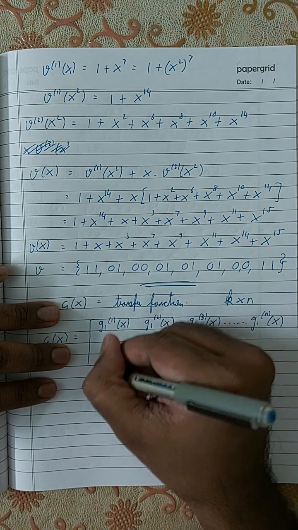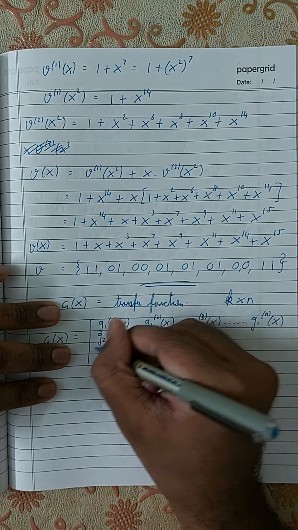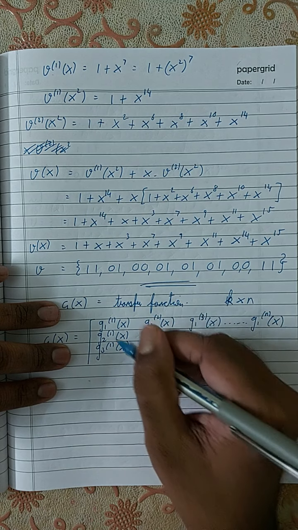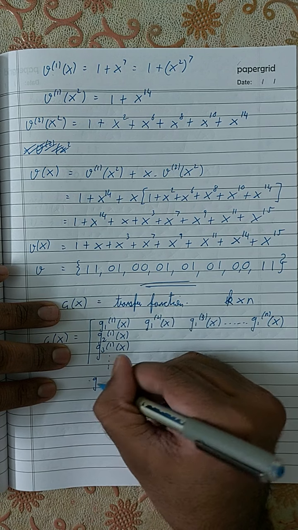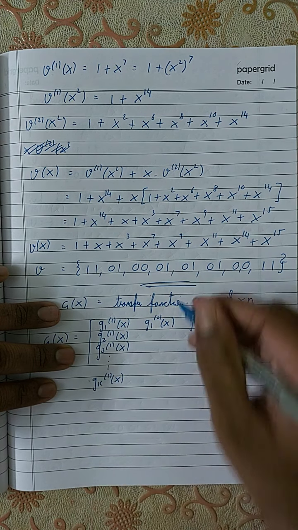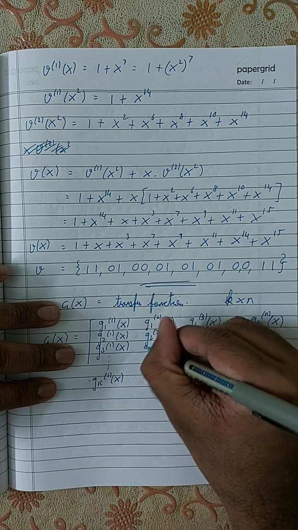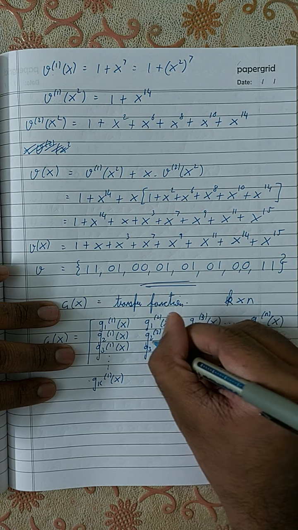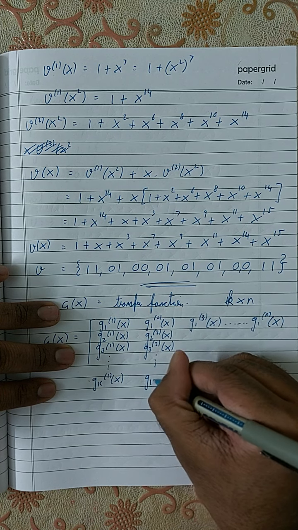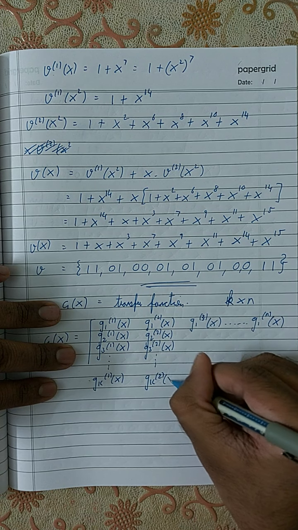And downwards will be the number of inputs. That's g2,1 of x, this is g3,1 of x, and it goes on, and the last will be gk,1 of x. Same way over here also, g2,2 of x, this is g3,2 of x, and it goes on, and the last will be gk,2 of x.